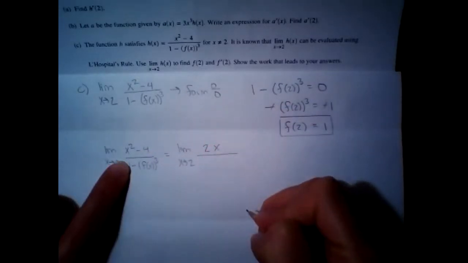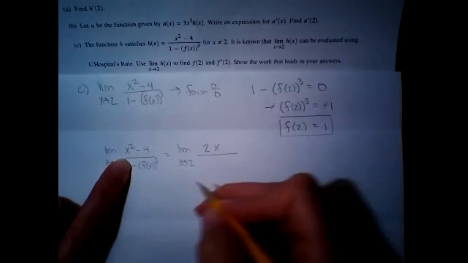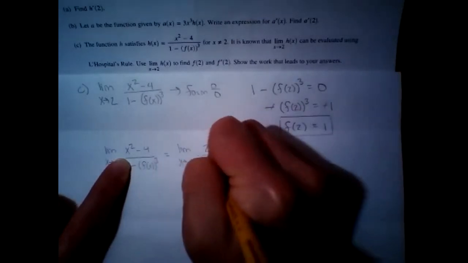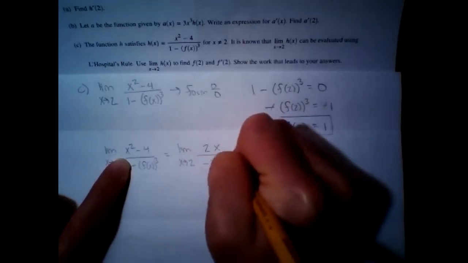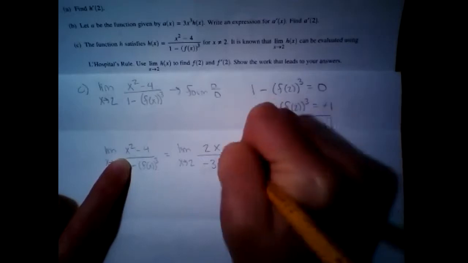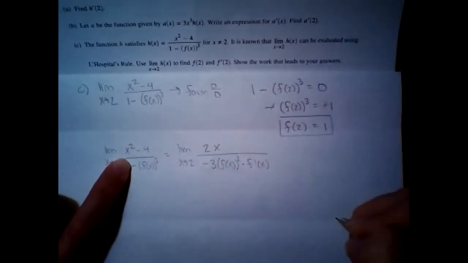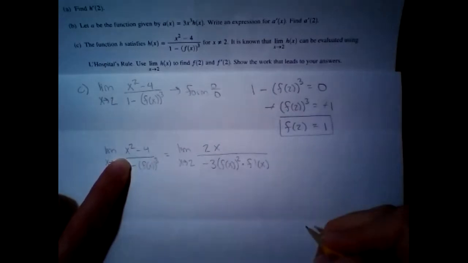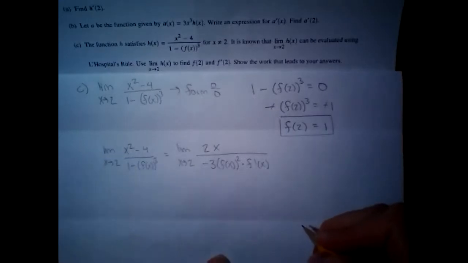Denominator, derivative of 1, that's a constant, so that's going to be gone. This is going to be a chain rule. You have to bring down the 3. We'll have negative 3 f of x squared, and then you have to chain on the derivative of the inside function, which is f prime of x. So again, the 3 came down, it dropped to a 2, and then you chain on the derivative of the guts of the problem. So that's L'Hopital's rule.